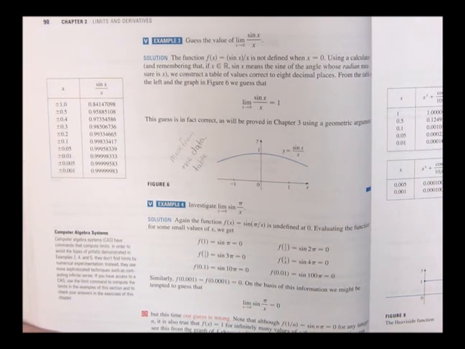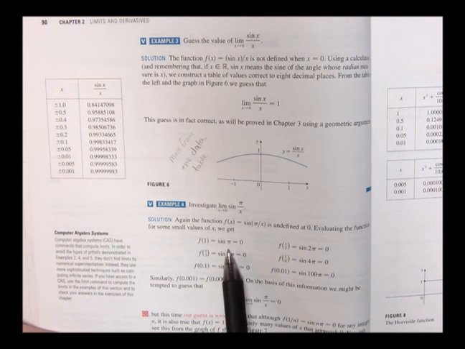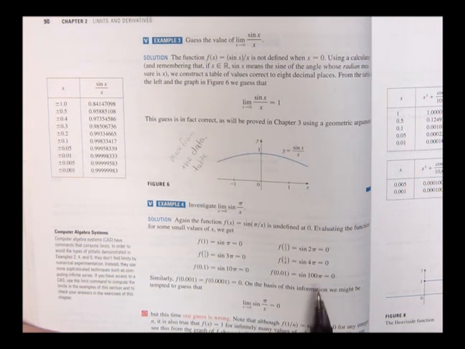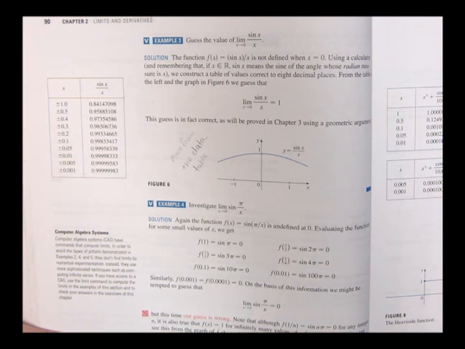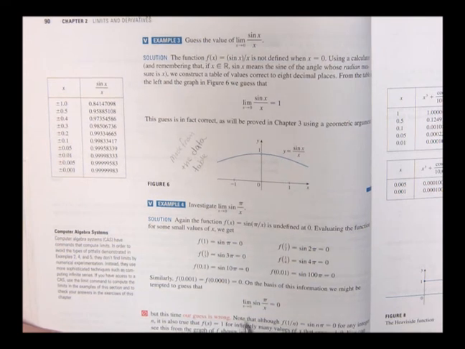Now, if I continue to look as I move on, 2 pi more, 10 pi more, 2 pi more, 4 pi more, I get 0. So I'm feeling pretty confident at this point that the limit as x approaches 0 of sine of pi over x is 0.